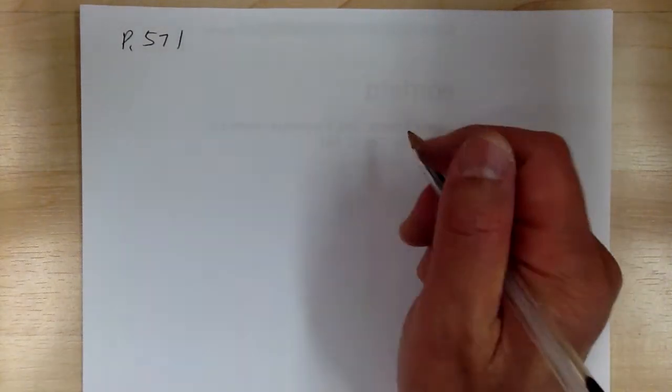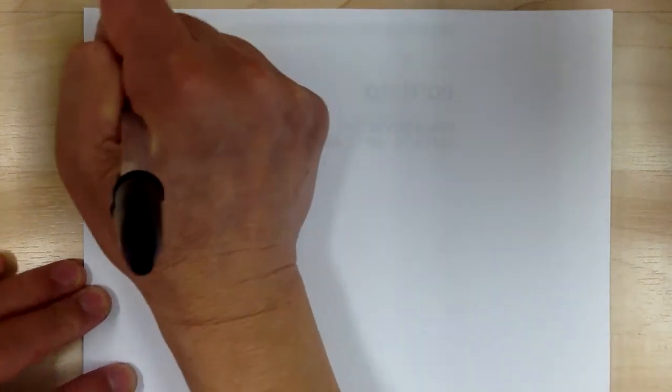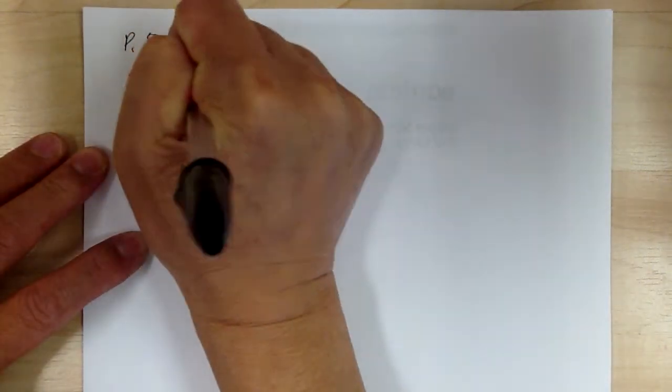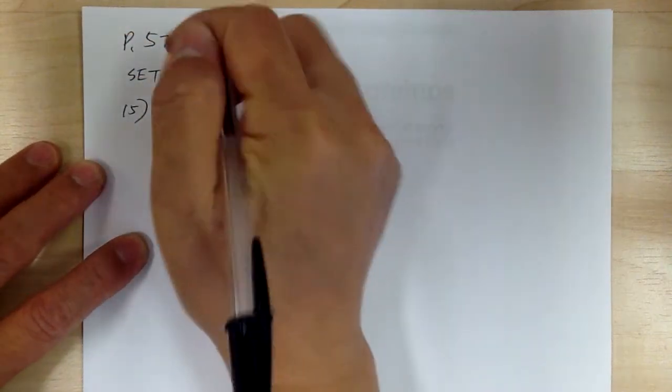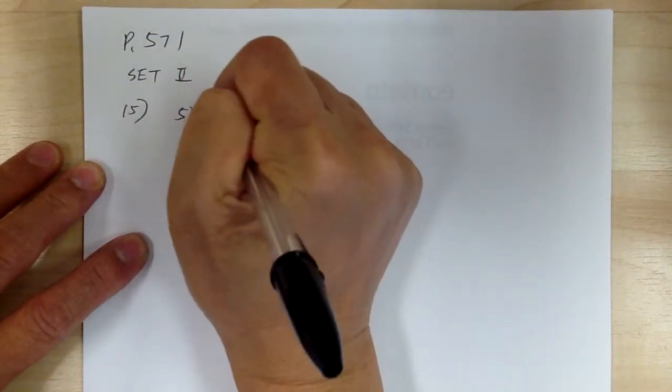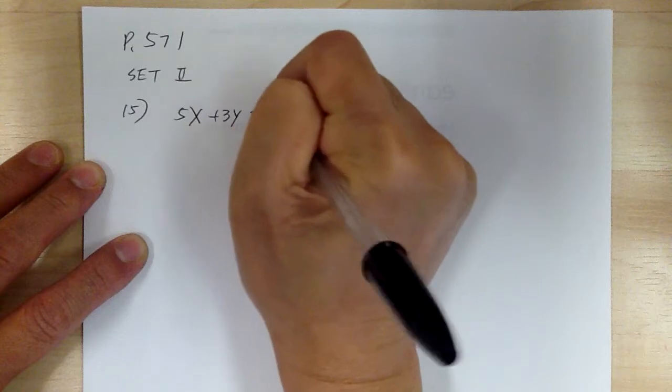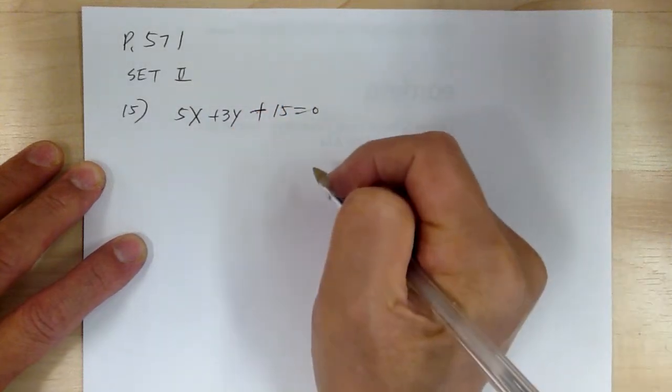Open your book to page 571. So we're going to continue with the lesson. Again, we're going to use set 2 as an example. Let's go to number 15. You have 5x plus 3y plus 15 equal to 0.